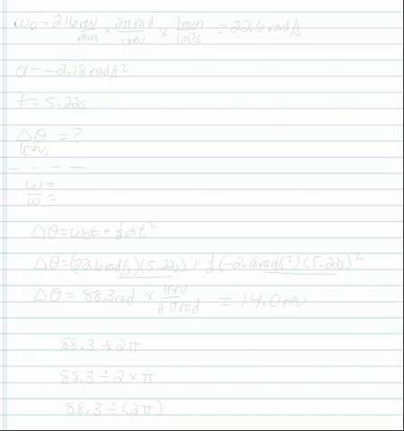So let's see what we have. Well, we were told something was spinning at 216 revs per minute. That is an omega, and it's an initial omega, omega 0, 216 revs per minute. Now remember, immediately we should convert it to radians per second, times 2 pi radians is in 1 rev, times 1 minute is 60 seconds.